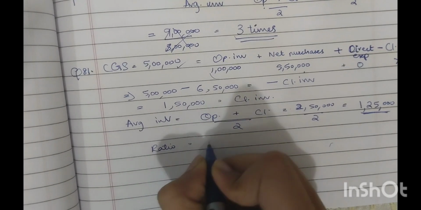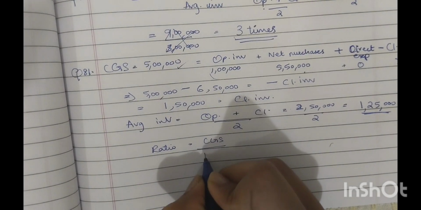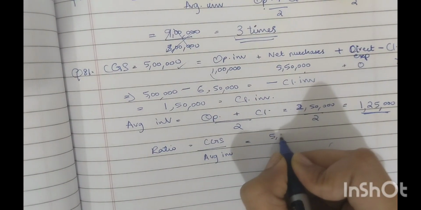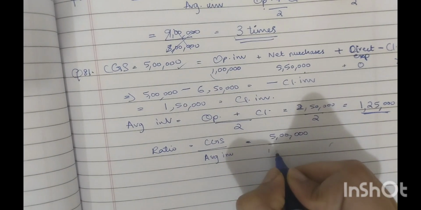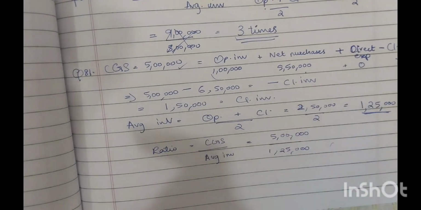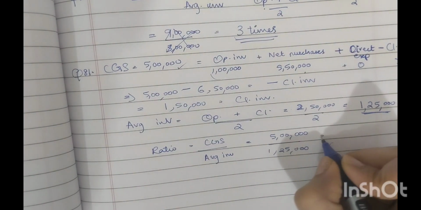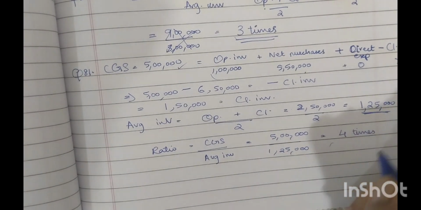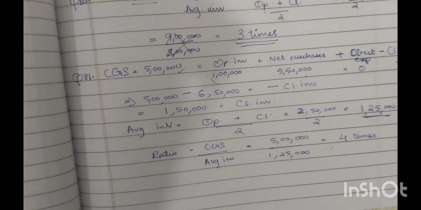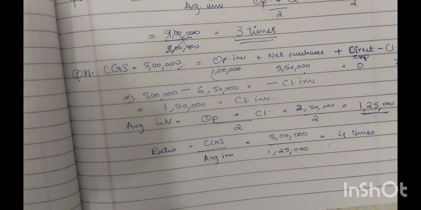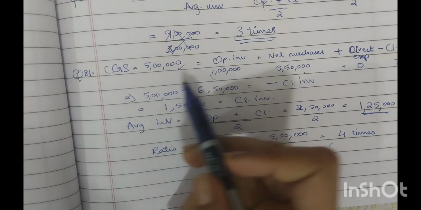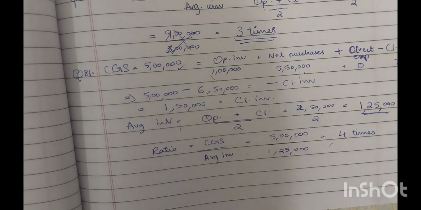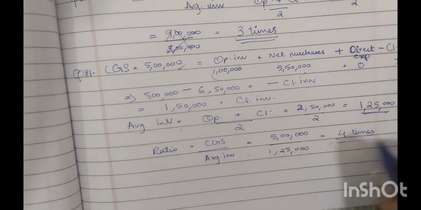The ratio is equal to CGS by average inventory, which is equal to 5 lakh by 1,25,000. So this is equal to 4 times. So that was an easy question too, wasn't it? We just use the formula we know for CGS to find closing stock and use that to find average inventory and substitute that in the ratio to get our final ratio, 4 times.